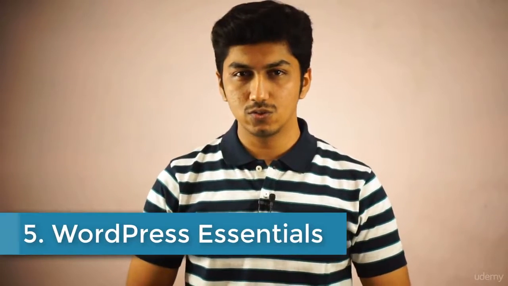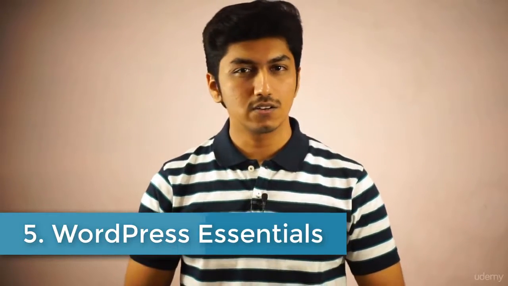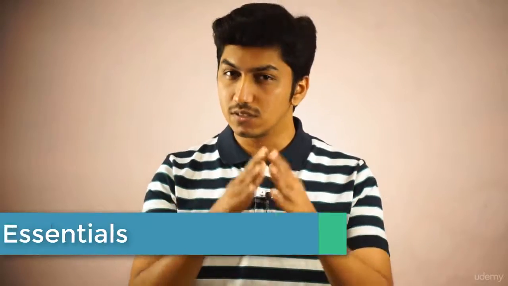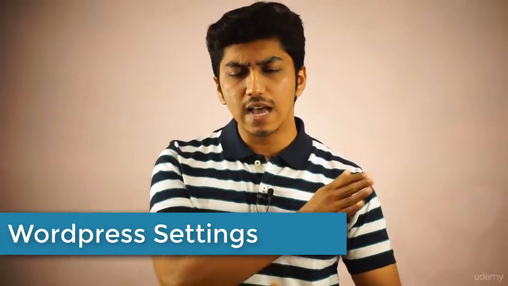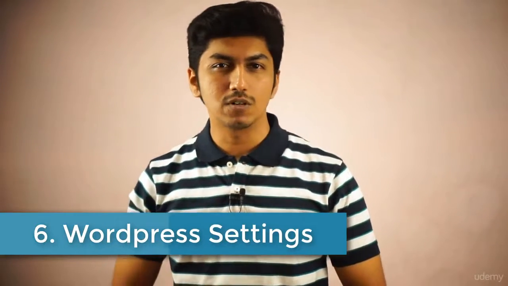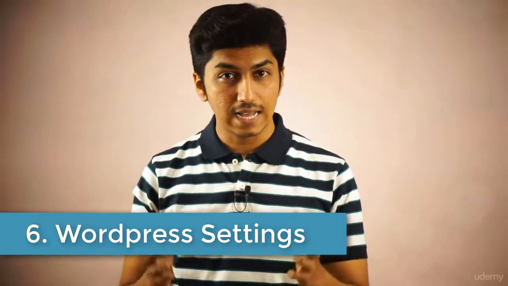Only in section 5, you are introduced to WordPress. Here, you will learn to use the WordPress dashboard and some mostly used side panel items. In section 6, you will learn the A to Z of WordPress settings. As said in the beginning, these two sections should have been theory sections, but I made it as practical as possible, not to keep you bored.